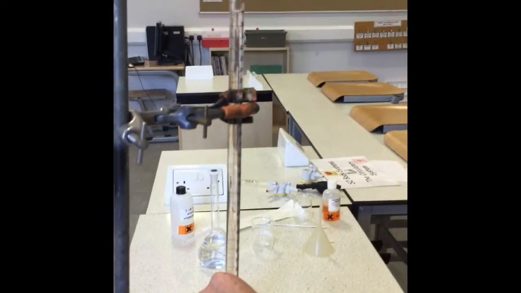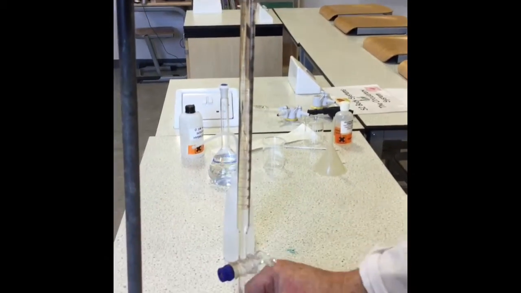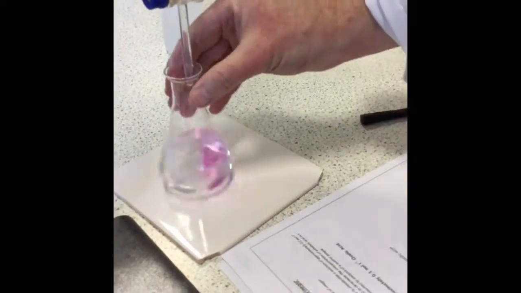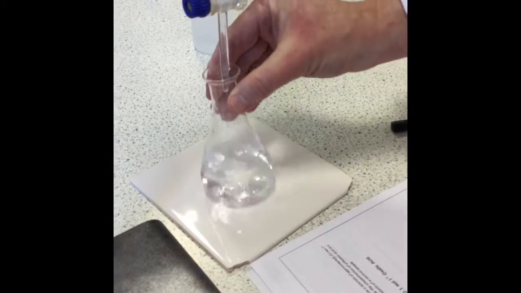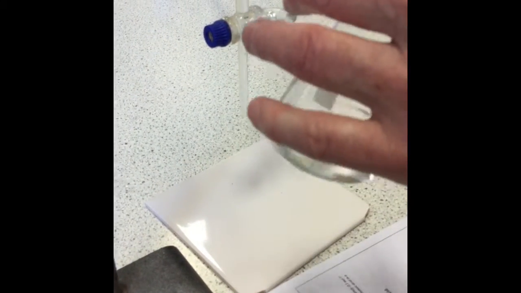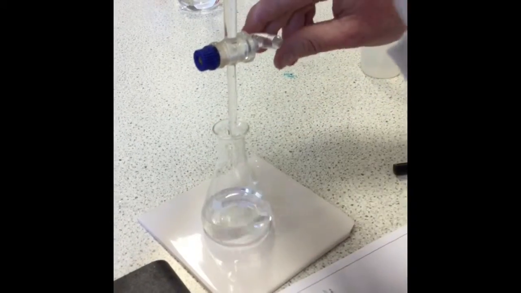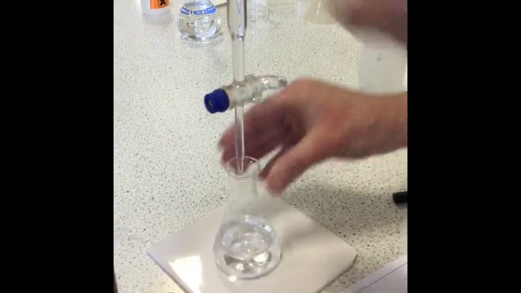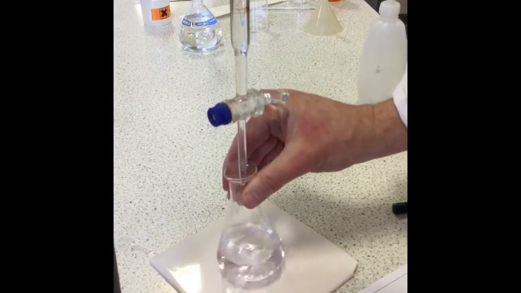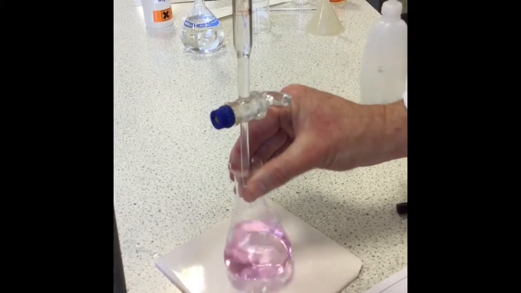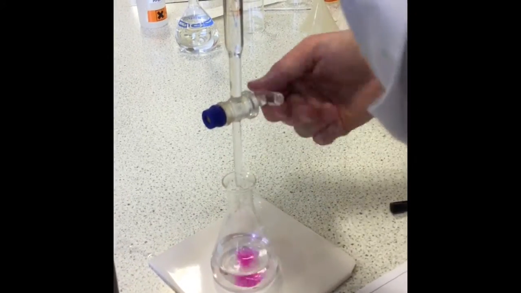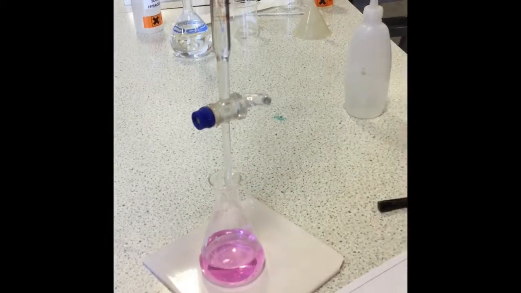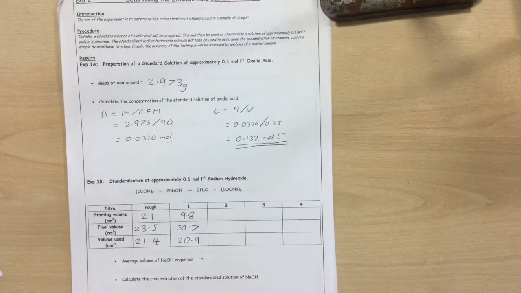Add just under 20 cubic centimetres quickly, since I'm pretty sure it won't go in less than 20 cubic centimetres. Now I start adding very small amounts of sodium hydroxide. Wash down the sides of the flask in case there's been any splashes. Continue adding very small volumes of the sodium hydroxide and stop when I get a permanent pink colour, at which point I record my final volume and work out my first accurate titration.